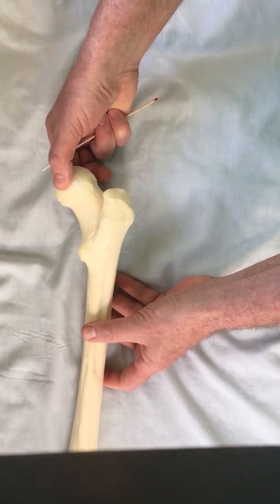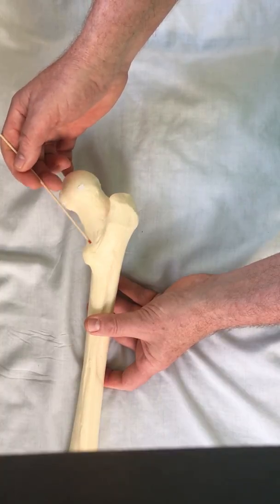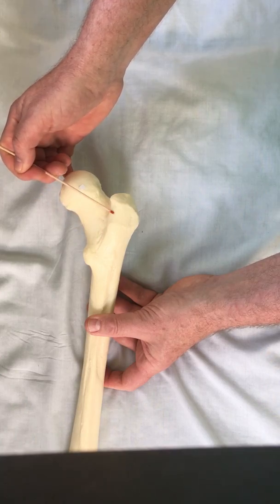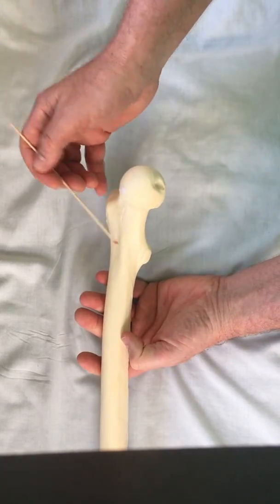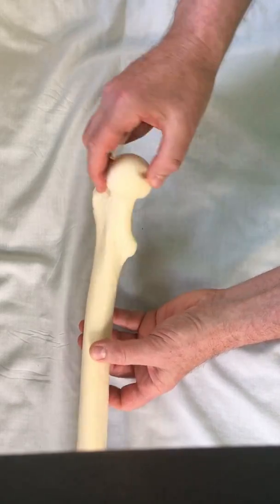If we look at a posterior view, between the greater and lesser trochanter, posteriorly, there's the intertrochanteric crest. At this crest and line, this is where the capsule of the hip will attach.